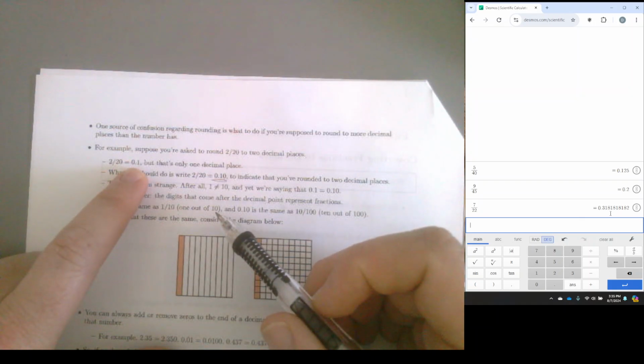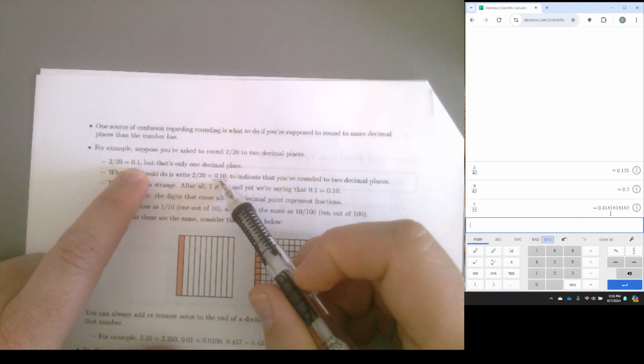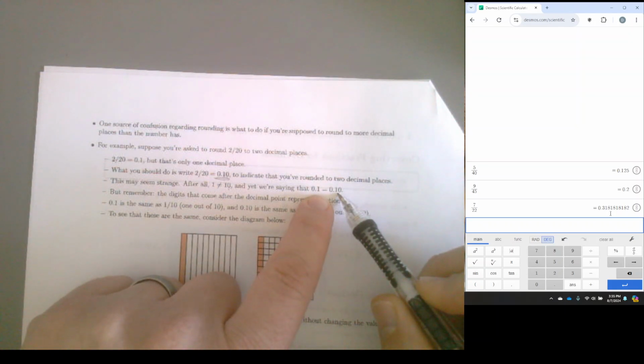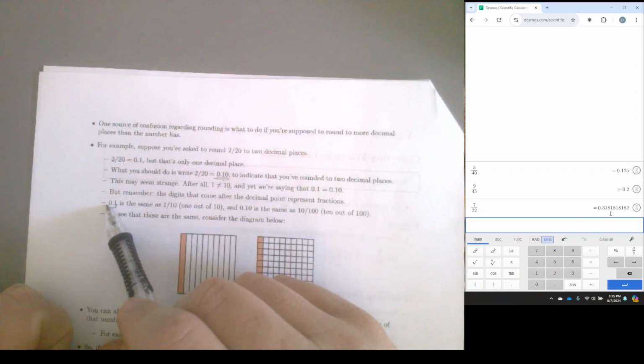It might feel like, wait, but how come 0.1 is the same thing as 0.10? After all, it's not the case that 1 is the same thing as 10. So how is it the case that 0.1 is equal to 0.10? And for that, just remember that one way that we would read this number is 0.1, but another way to read it is as 1/10.